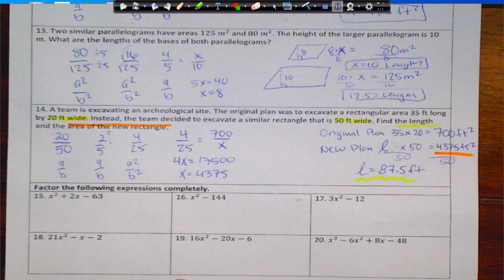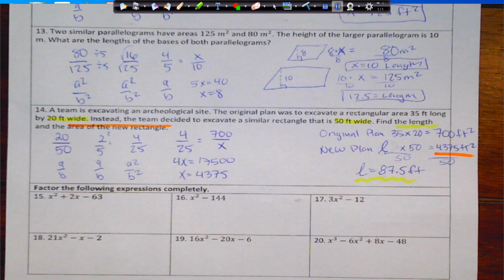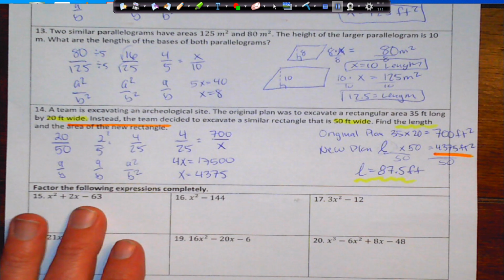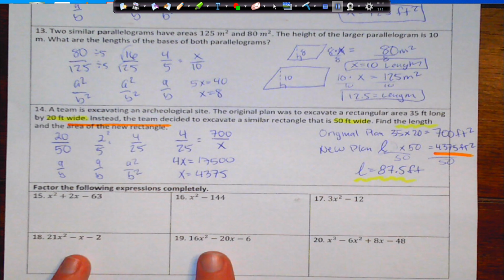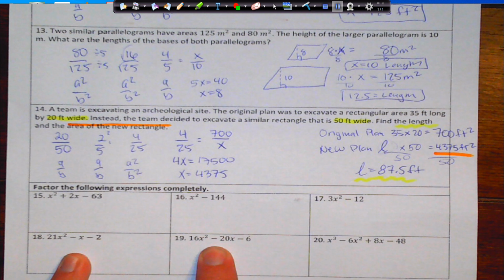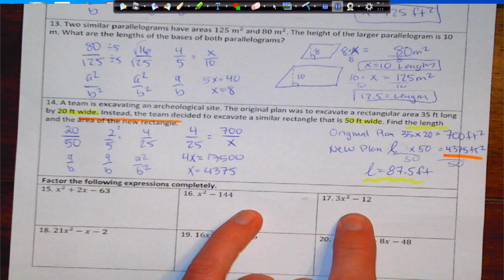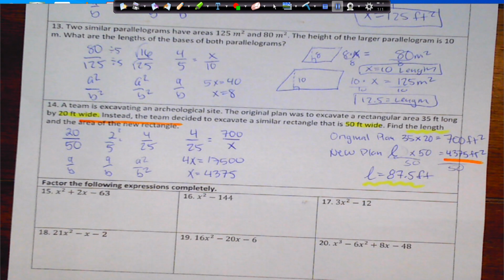Okay? 15, 16, 17, 18, 19, and 20 are factoring problems. I'd like you to just try your best on those. I'll give you a little bit of a hint. X factor on this one, these two, we're going to have to take a different approach, which is going to be a little bit more challenging. And same with these two and this one. So try your best. I'll give you a couple of hints. Difference of perfect squares, and also factor by grouping.